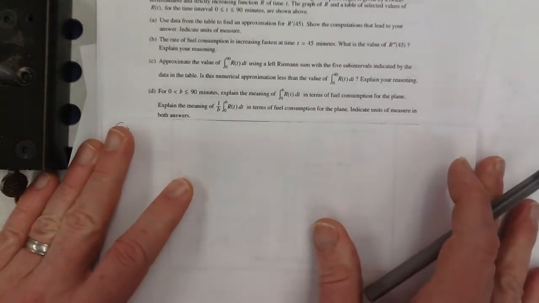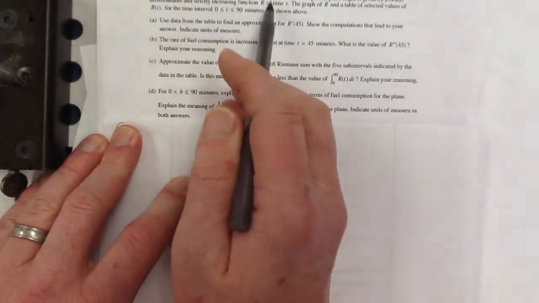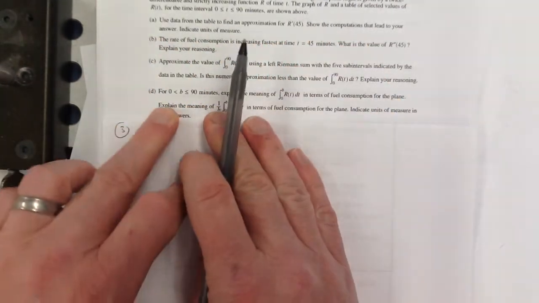rate of fuel consumption versus time. Got a little table there, some of those values. Rate of fuel consumption in gallons per minute recorded during an airplane flight is given by a twice differentiable function. Why are they saying that? What does it mean?